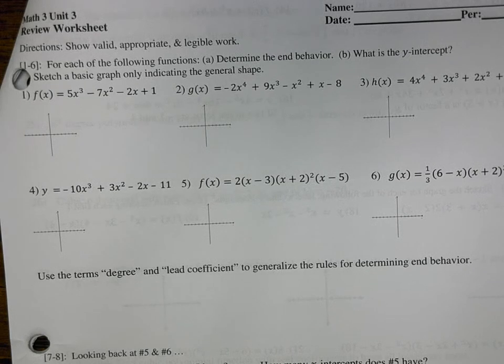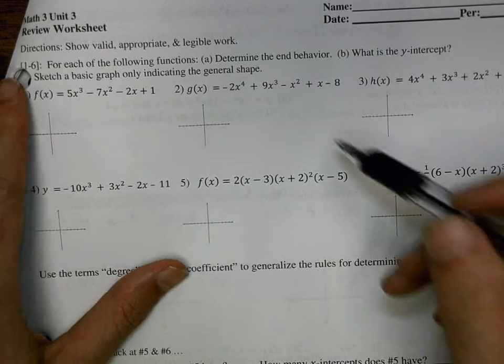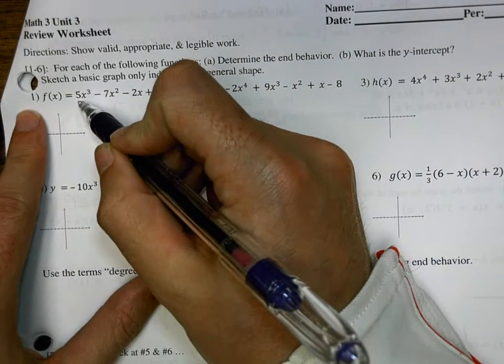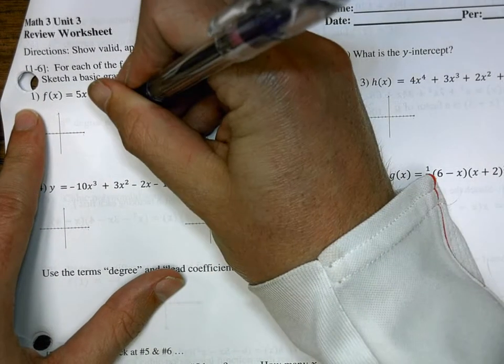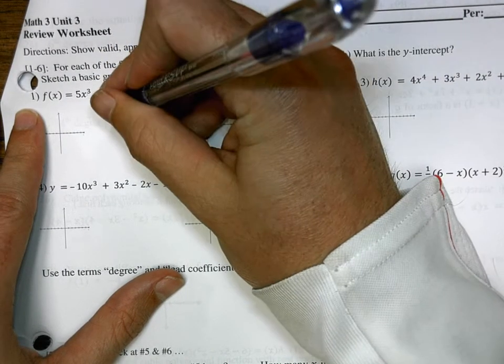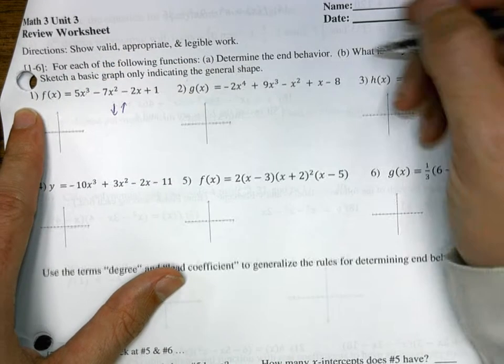Okay, so for number one, sketch the functions. First we have to determine end behavior. Since it's a positive function, that means the right side goes up. And because it's an odd function, that means the left side goes in the different direction, which is down.